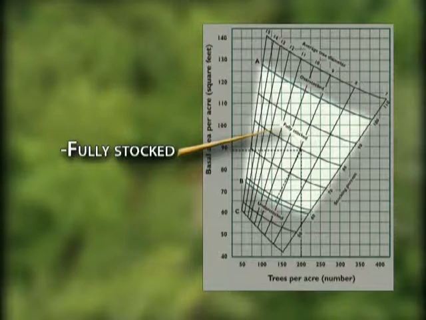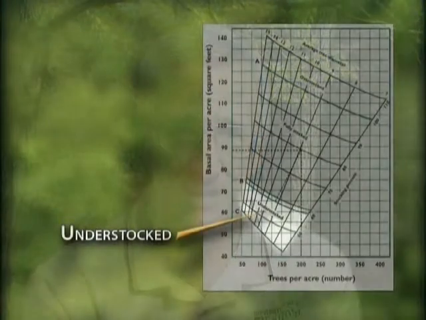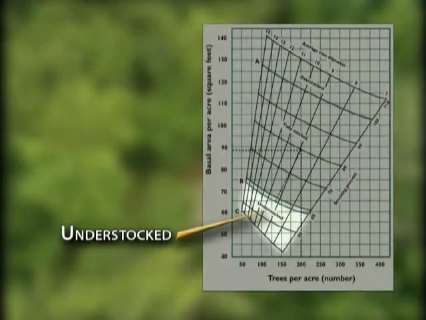When stocking falls between the A and B lines, the stand is considered fully stocked. Trees make their best growth when stocking is at this level. When thinning, stocking levels are usually reduced to the B line. Stocking between the B and C lines is understocked. There are not enough trees present to utilize the full growth potential of the site. When stocking is near the C line, it will take about 10 years for trees to grow to the B line.